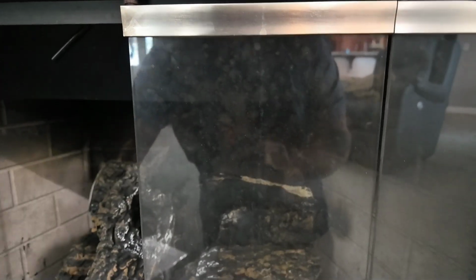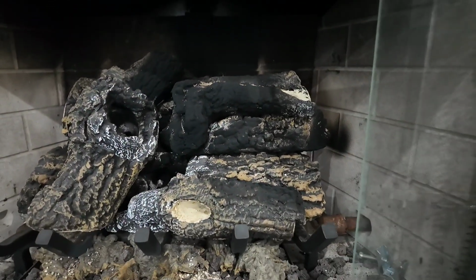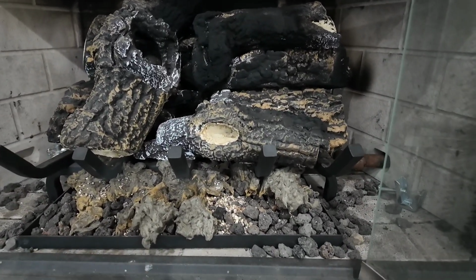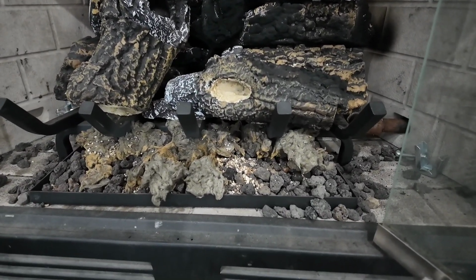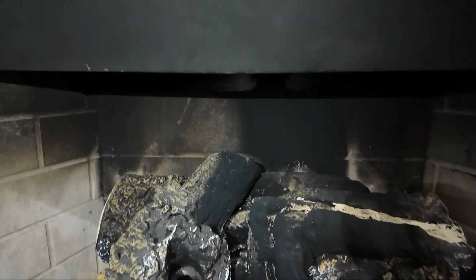Check this out. Use flashlight on my phone. And it indicates we're in the closed position.